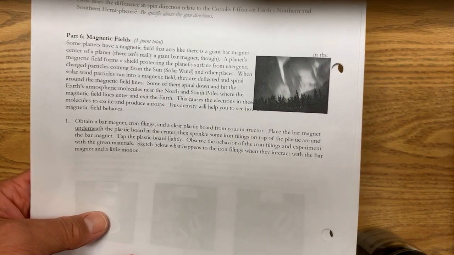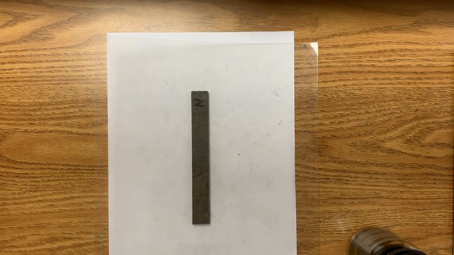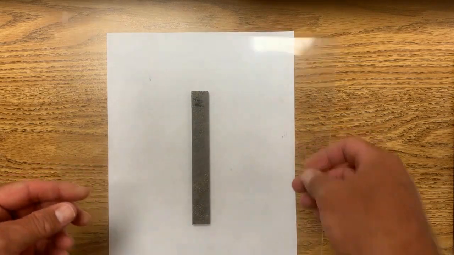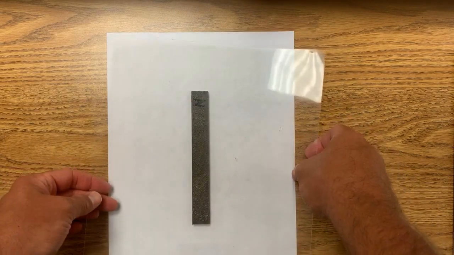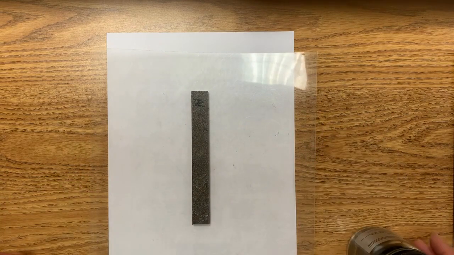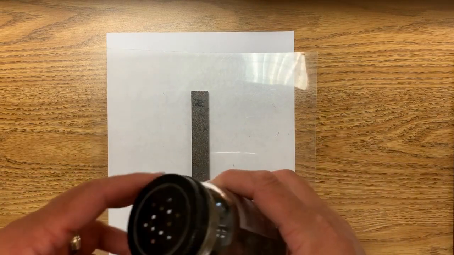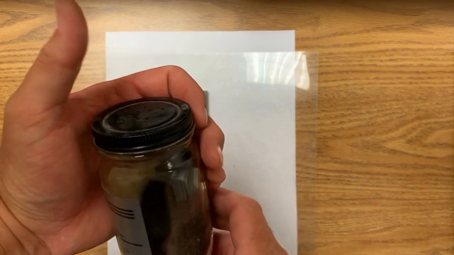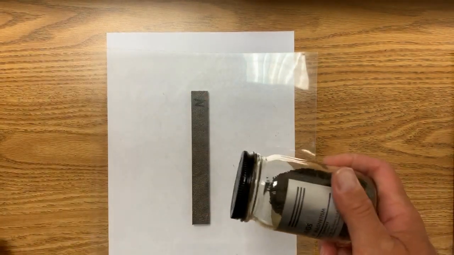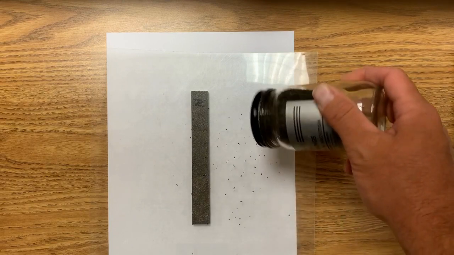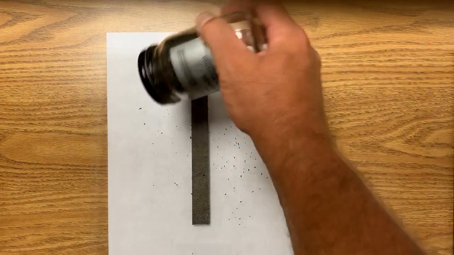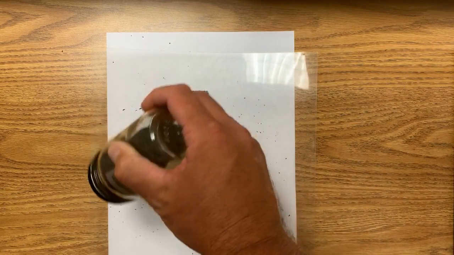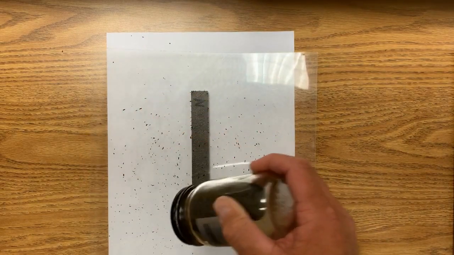So I'm going to demonstrate how a magnetic field operates today. For part 6, I have a bar magnet, and I've got a little plastic sheet going over the top of the bar magnet, so the magnet doesn't get the iron filings. I've got a container of iron filings here, like a salt shaker, so I'm going to sprinkle some iron filings out for our demonstration. Try to keep it on the plastic sheet here.